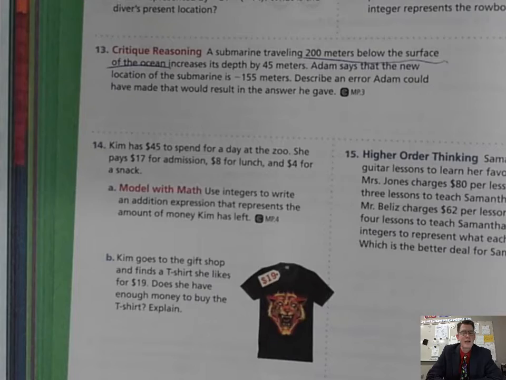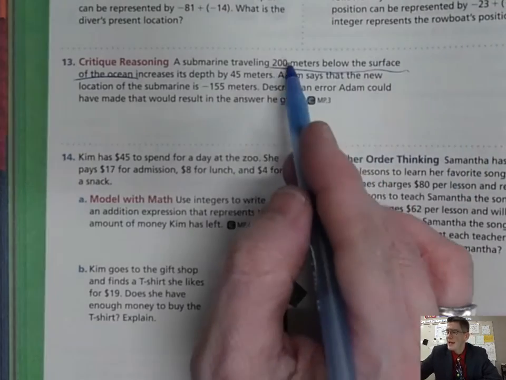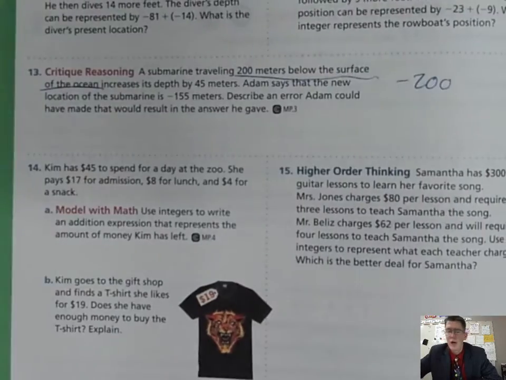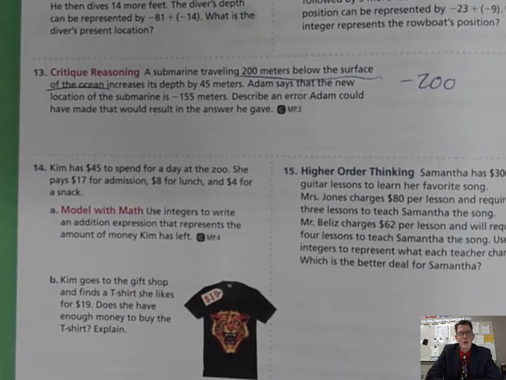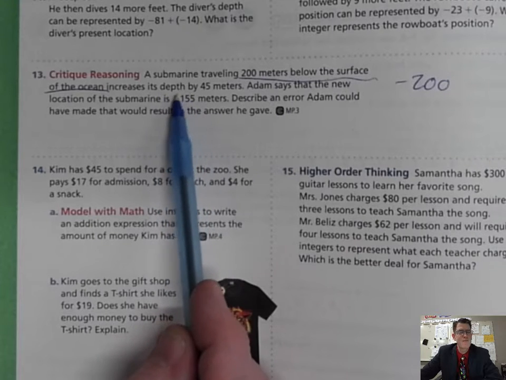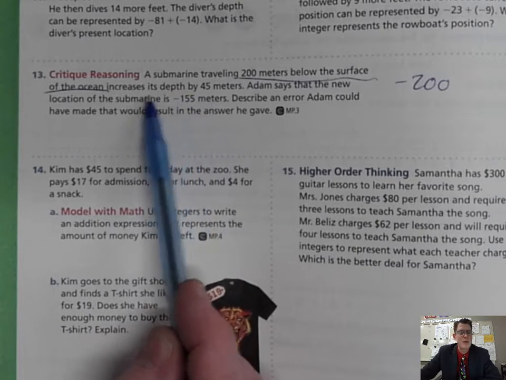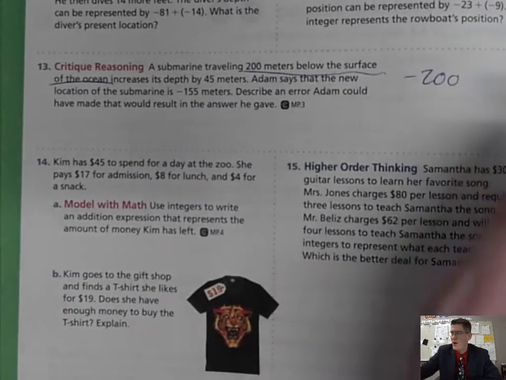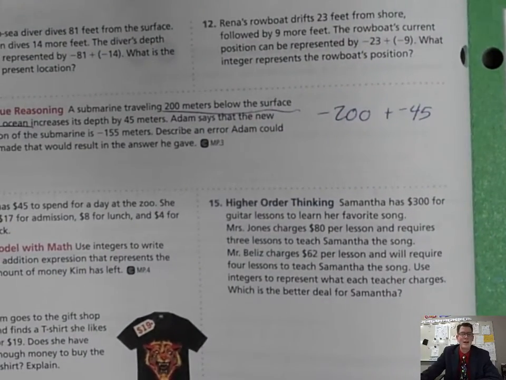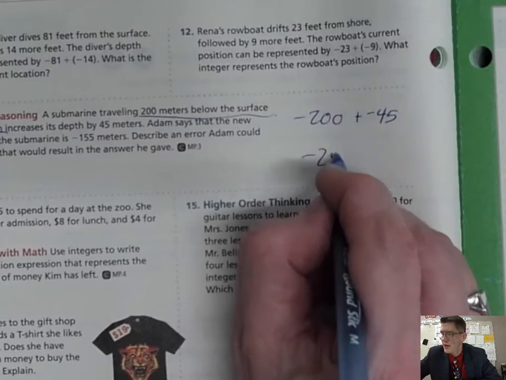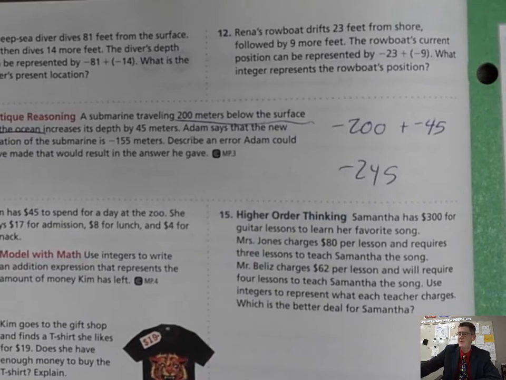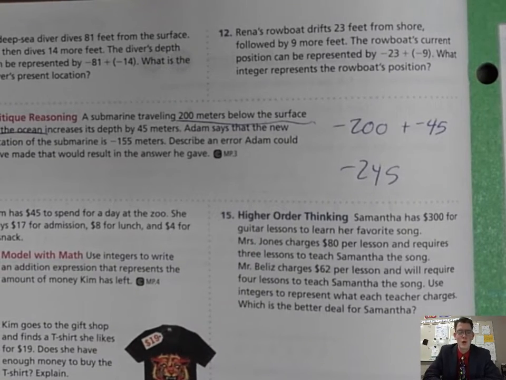Oh, so are they saying that that's wrong? Well, let's see. If it's 200 meters below the surface, that means it's traveling at negative 200. What this book is asking you to do is interpret the words it's given. Increasing depth means you're going further down. You're going to go deeper than you were before. So there's going to be another 45 meters decline added on to the negative 200, giving you, if you use your calculator after hitting pause if you need, negative 245 meters, or 245 meters below the surface.